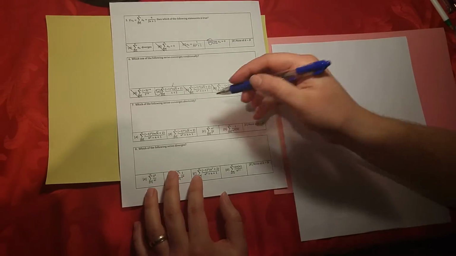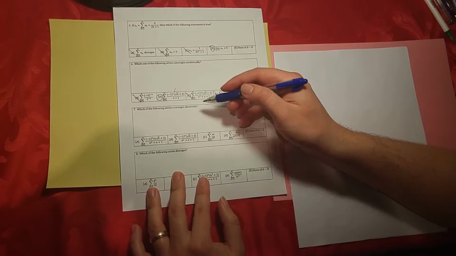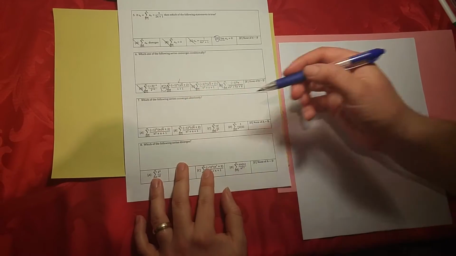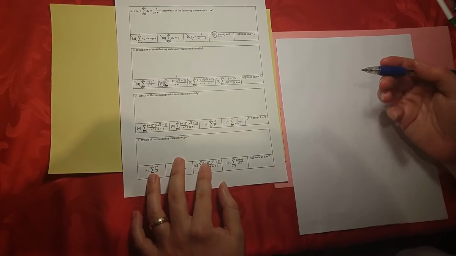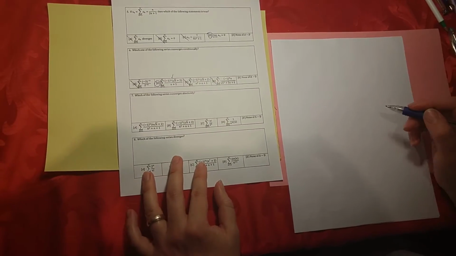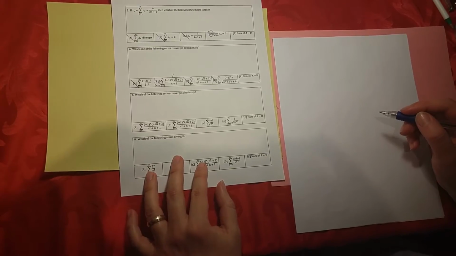Question 7 says, which of the following series converges absolutely? We can ignore all these negative 1 to the n's. If the series needs the negative 1 to the n to converge, then they don't converge absolutely, they converge conditionally.